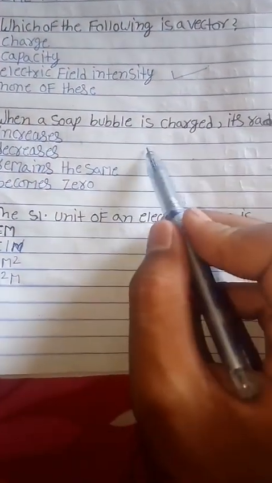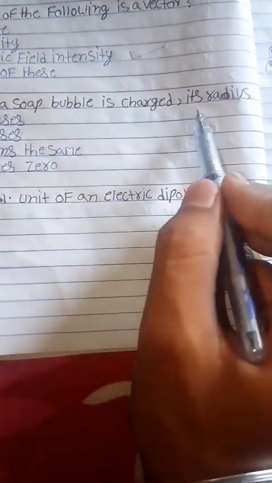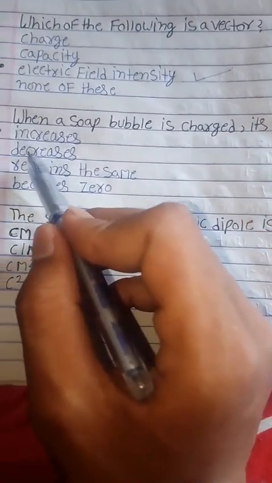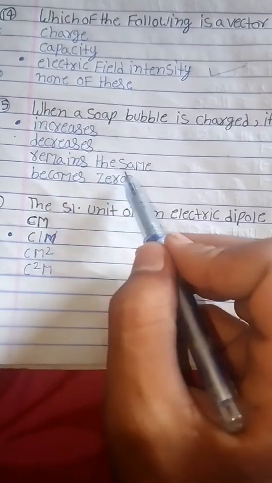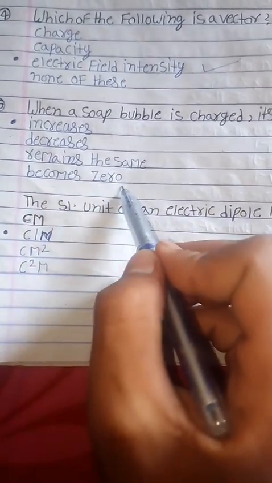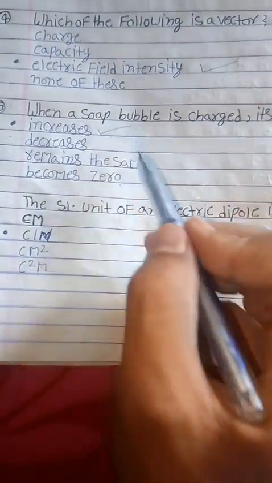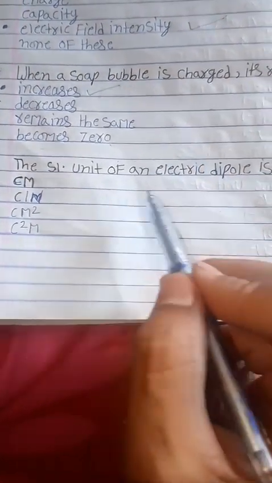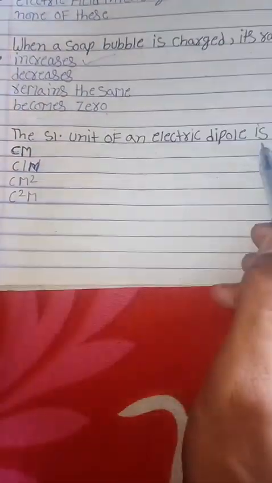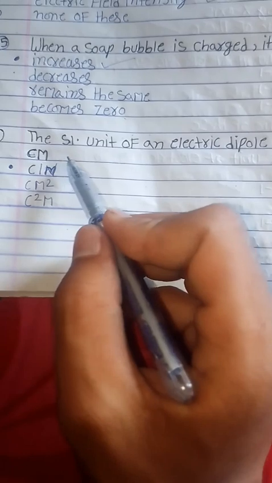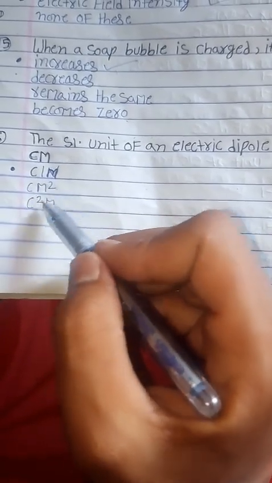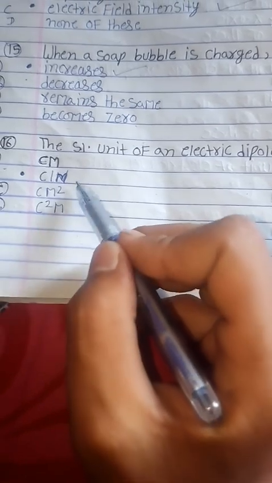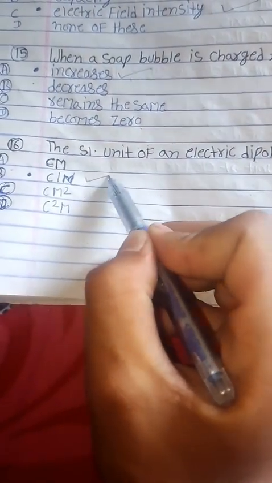When a soap bubble is charged, its radius: increases, decreases, remains the same, becomes 0. Increases. The SI unit of electric dipole moment is: cm, cm^2, C^2m, Cm. Cm.